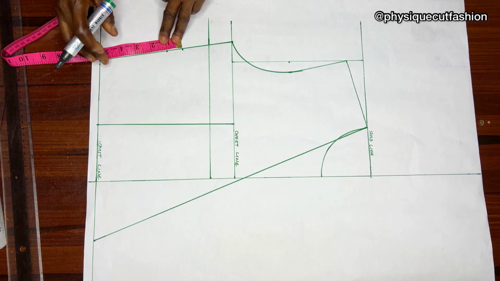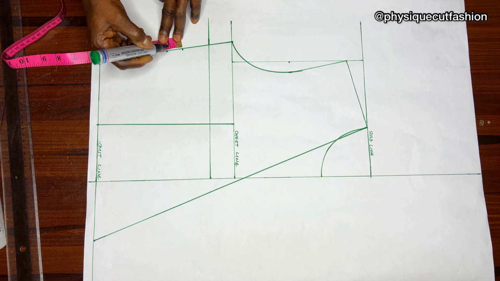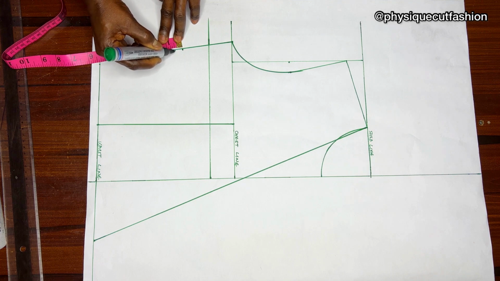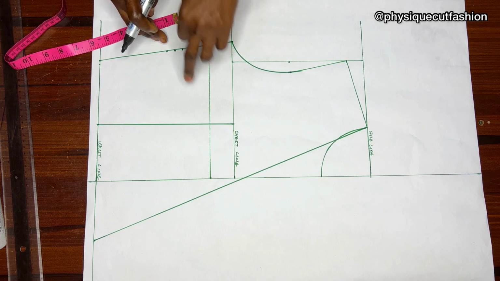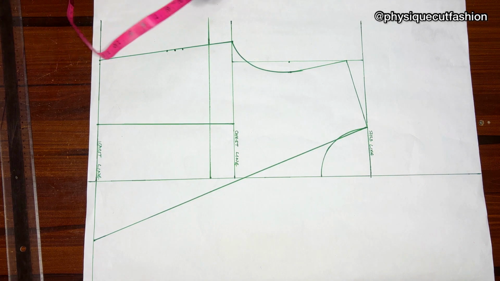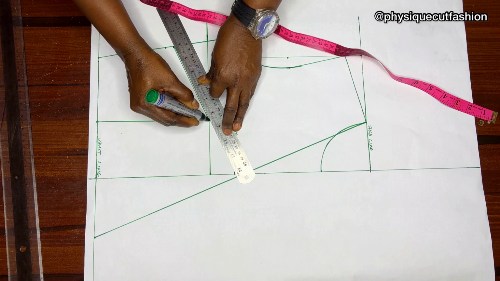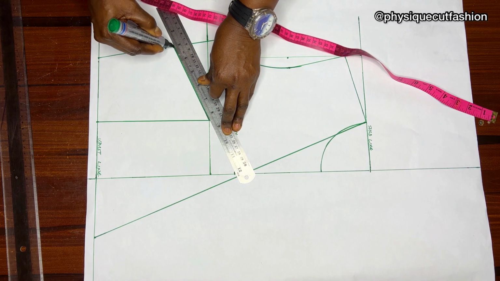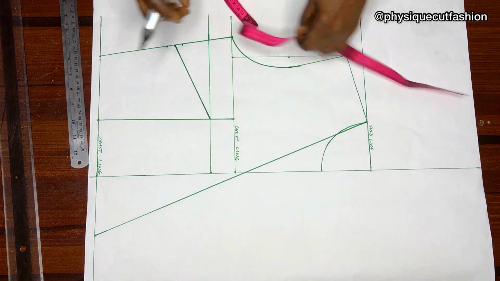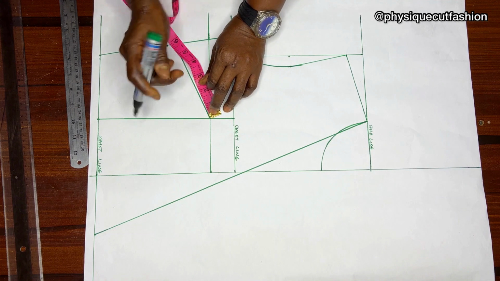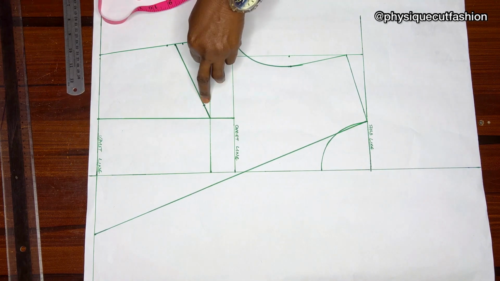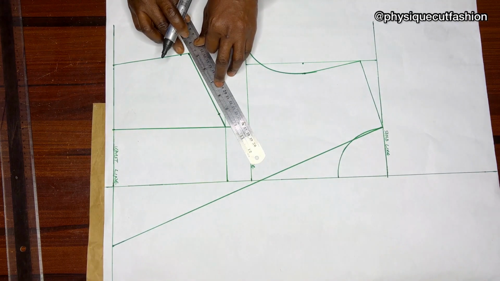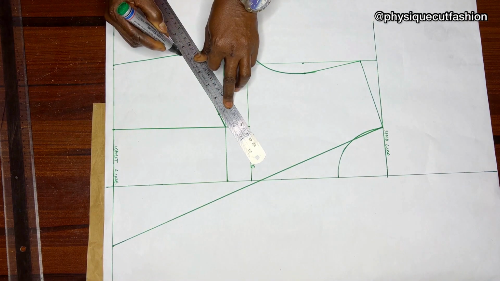Just like this. So you get the midpoint of this 1 inch. This is it. So what you do is that this midpoint, you connect it to this bust point this way. So having done that, measure inward 1 inch, just like this. So from here, connect to this point.